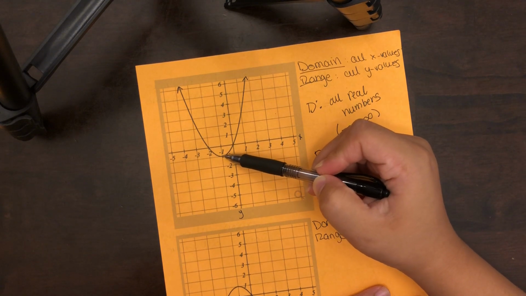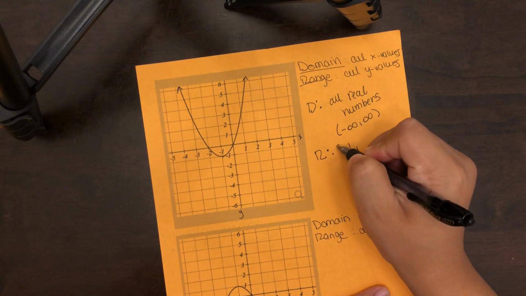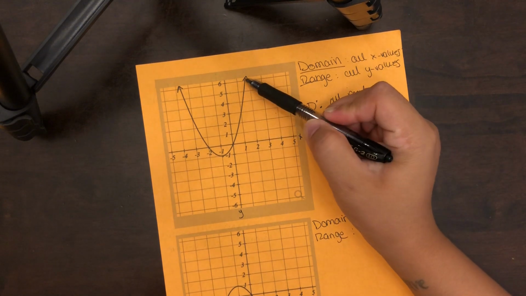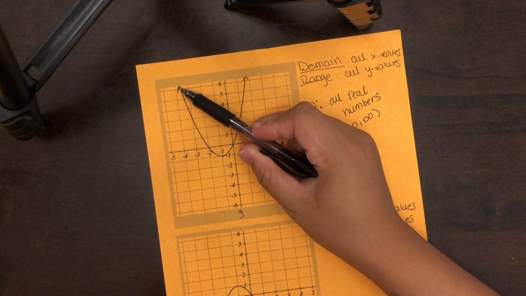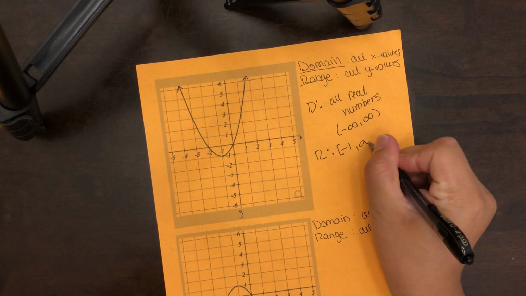This is a point on the graph. So that's going to be a bracket. The arrows are going to positive infinity. So this is going to be positive infinity.